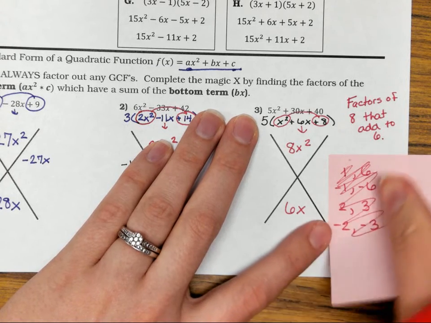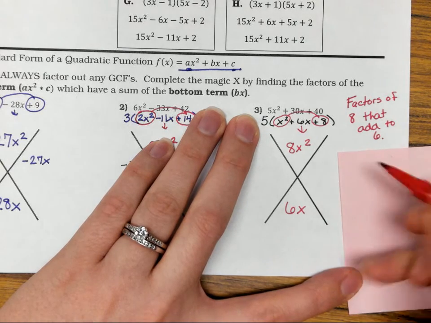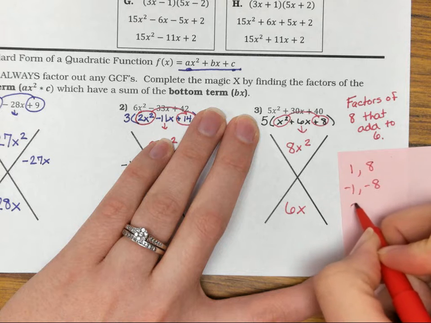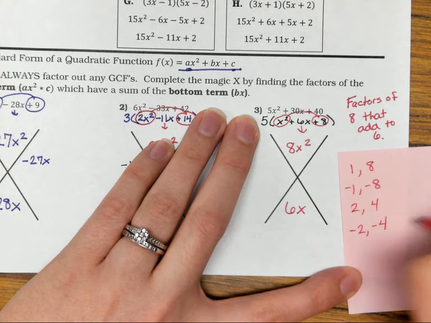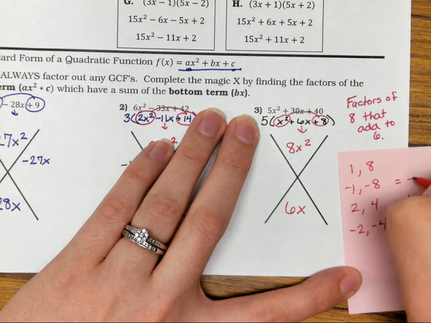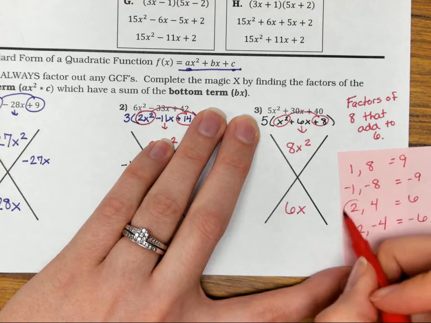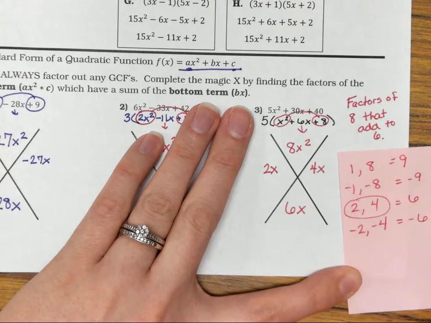So that would be 1 and 8, negative 1, negative 8, 2 and 4, negative 2, negative 4. So this right here adds to negative 6, positive 6, negative 9, positive 9. So I want 2 and 4. So 2x, 4x.